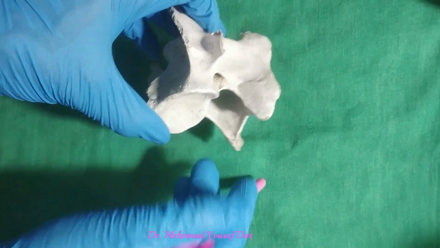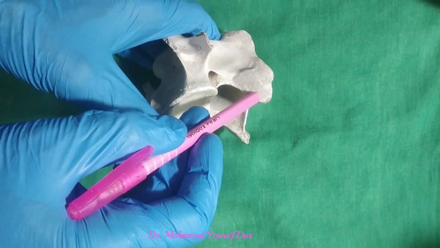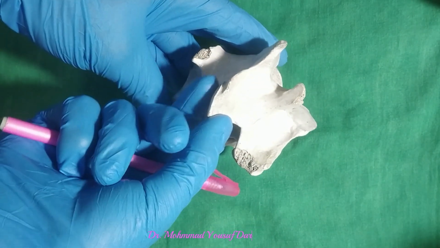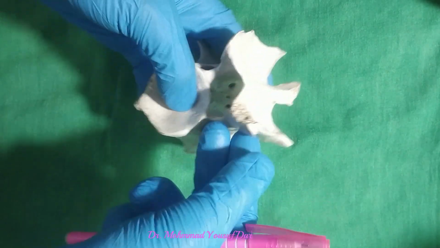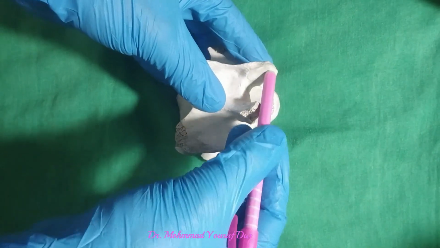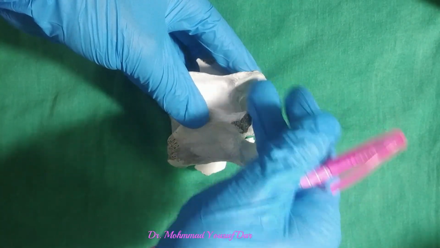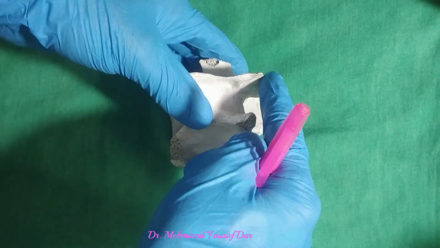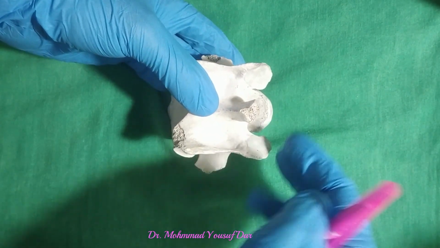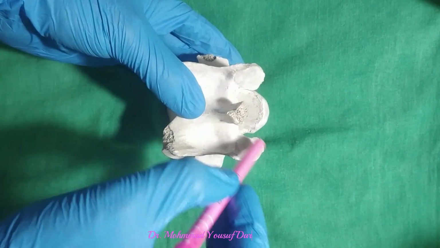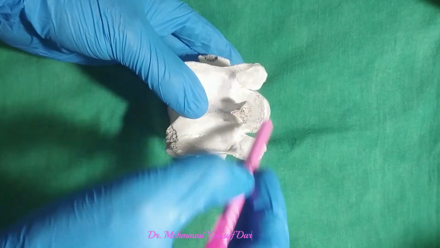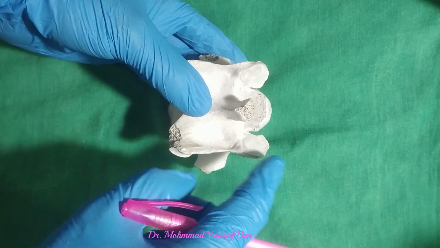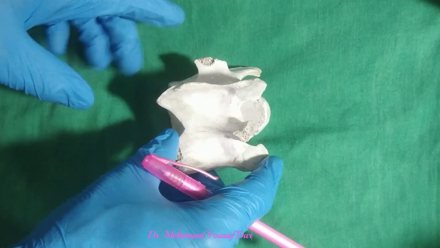While the articular surface present on the posterior oblique process is facing downwards. Okay, this one faces downwards. These articular surfaces join with the adjacent vertebrae. The anterior oblique process will join with the posterior oblique process of the adjacent vertebra here, and they form a diarthrodial joint. So a diarthrodial joint will be formed here. So this was about the oblique or articular processes.